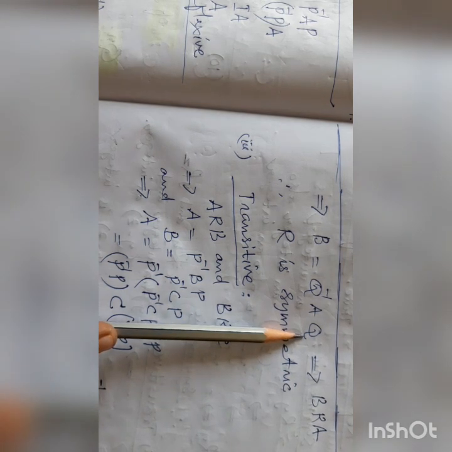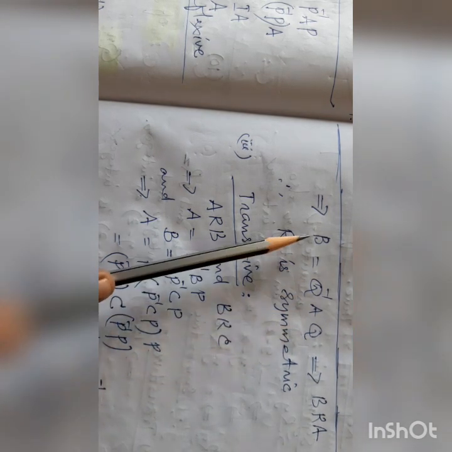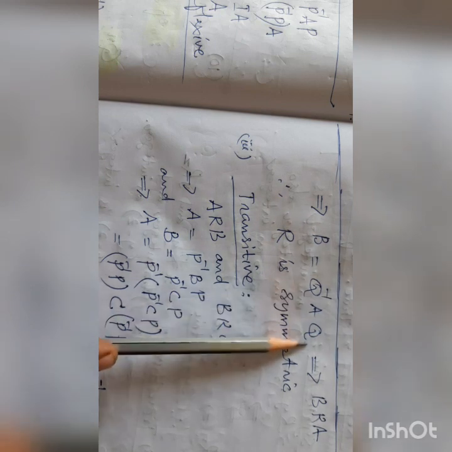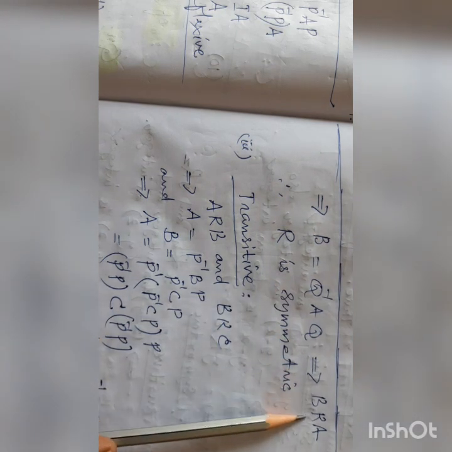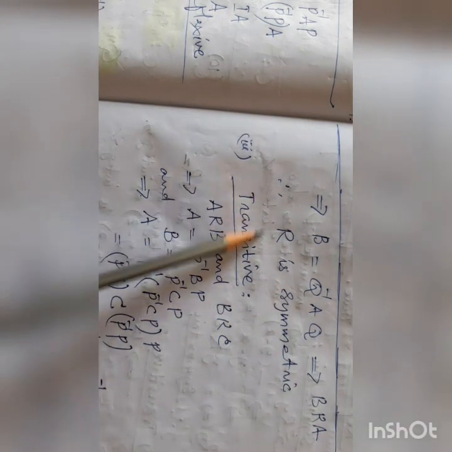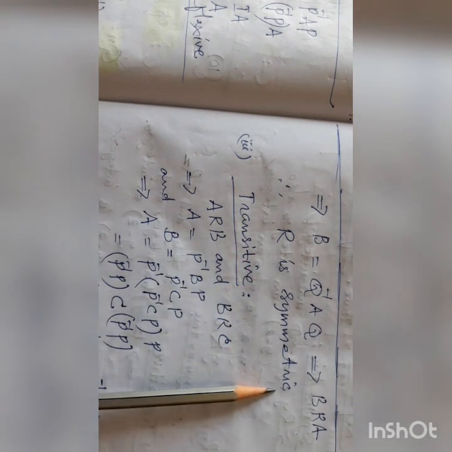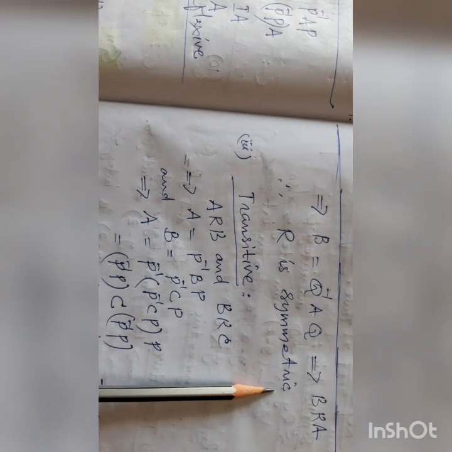If you take Q in place of P inverse, then B can be written as Q inverse AQ. It is B R A. Therefore, R is symmetric.